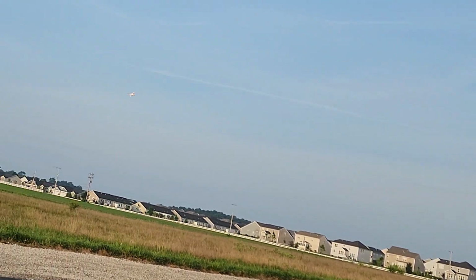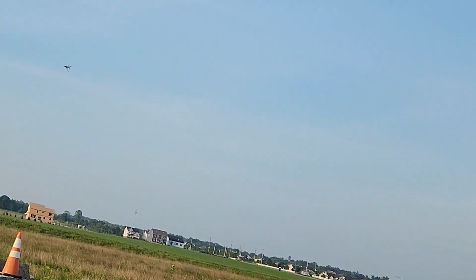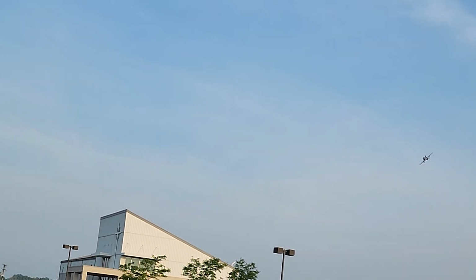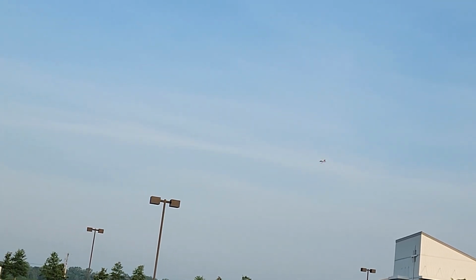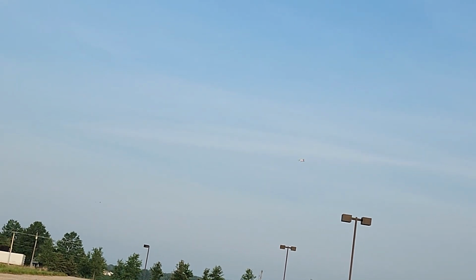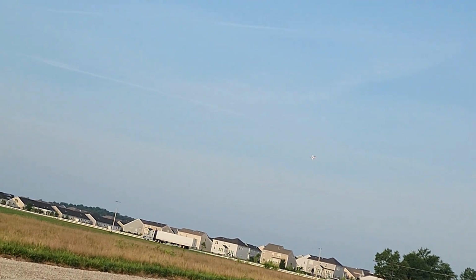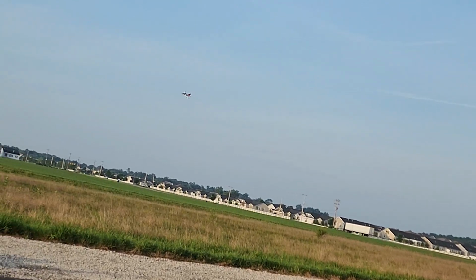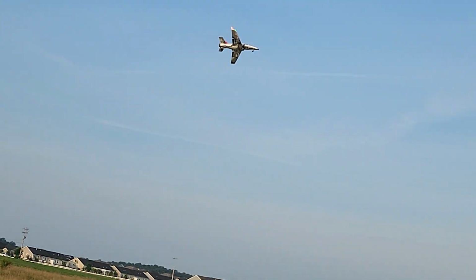I started to bank that turn too early. I am not in full flap, so we're going to make a circle. All right, full flaps now. And it's way out there, so plenty of turn time. Only it's kind of shallow, so let's take it around. Hopefully I got enough battery.